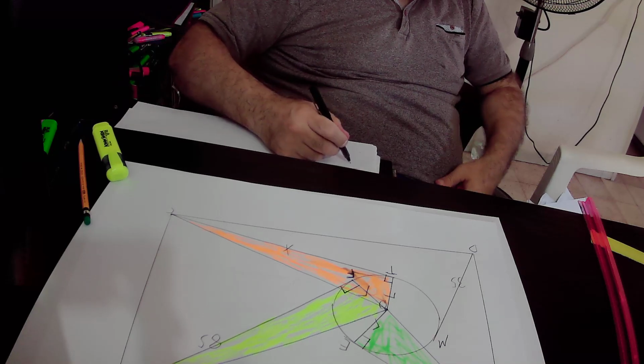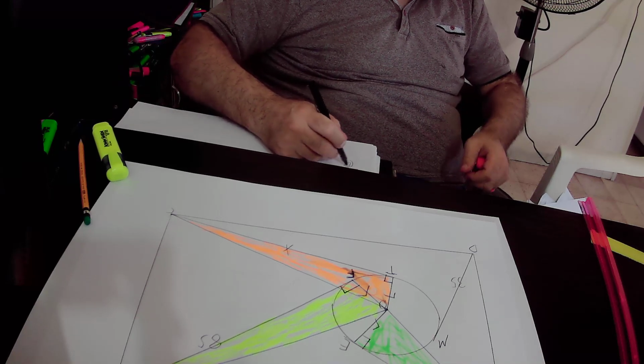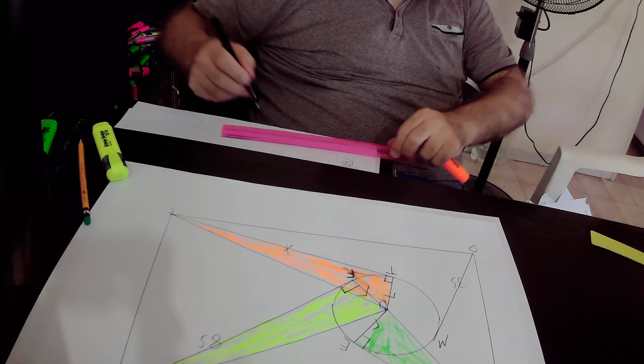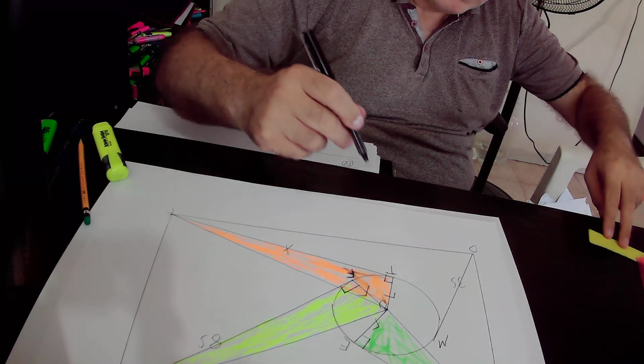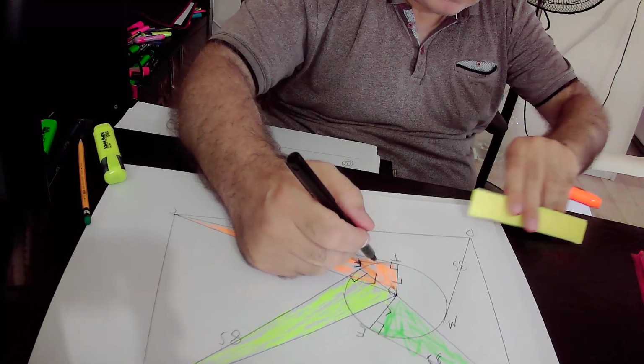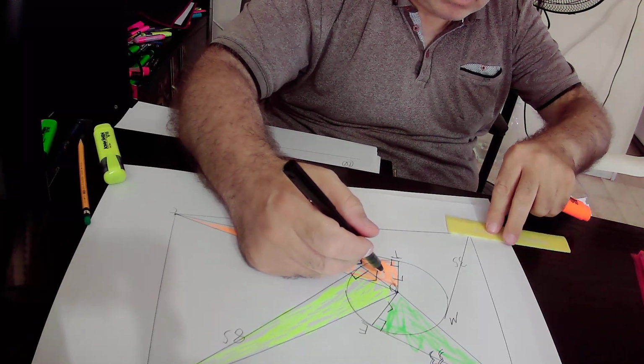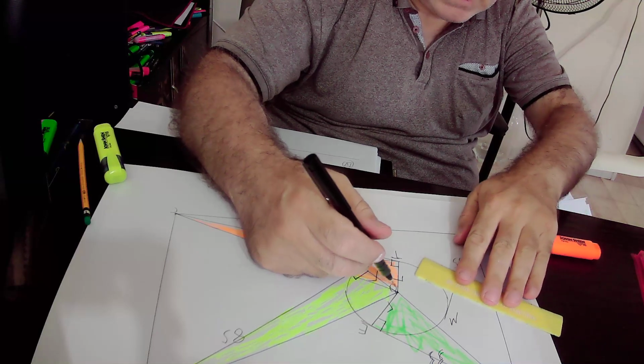In the next step, we will join points O and M together by a straight line.